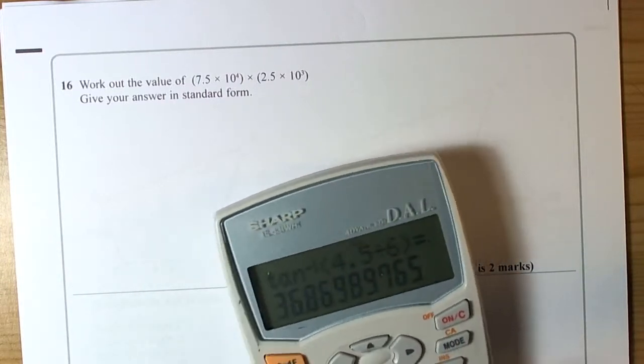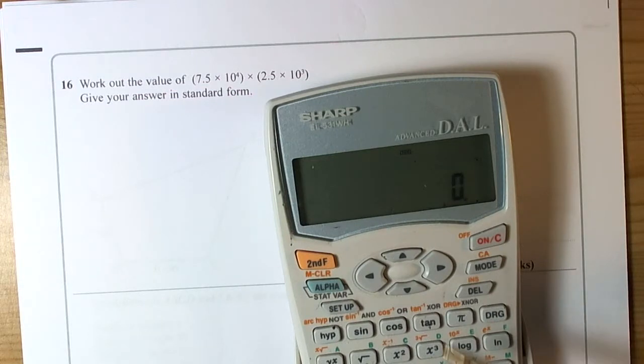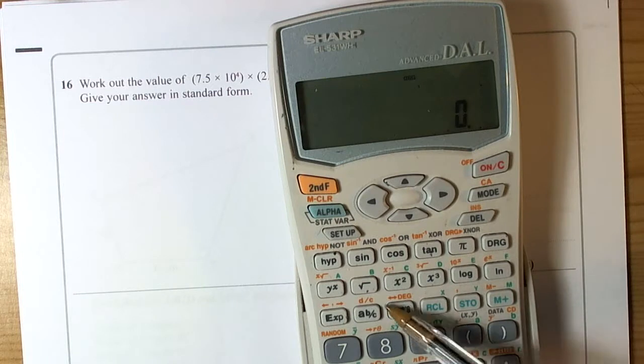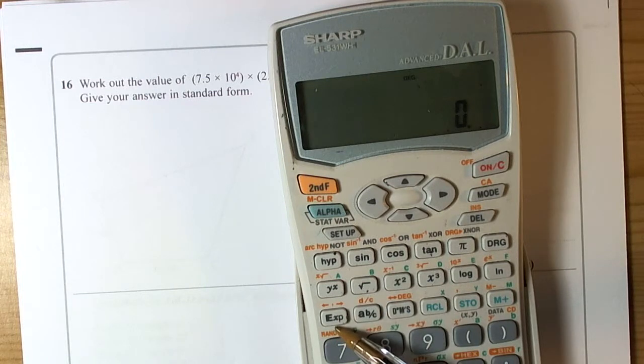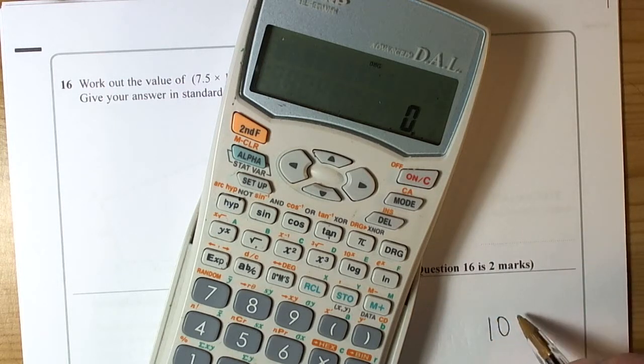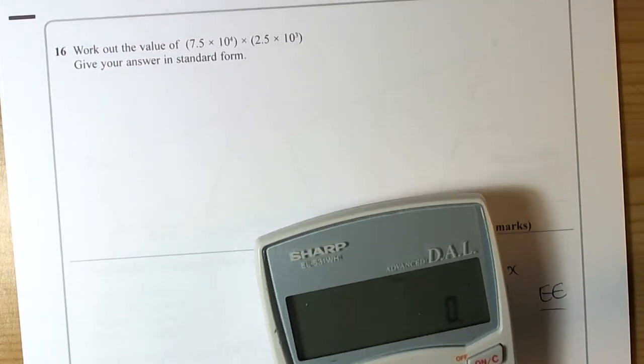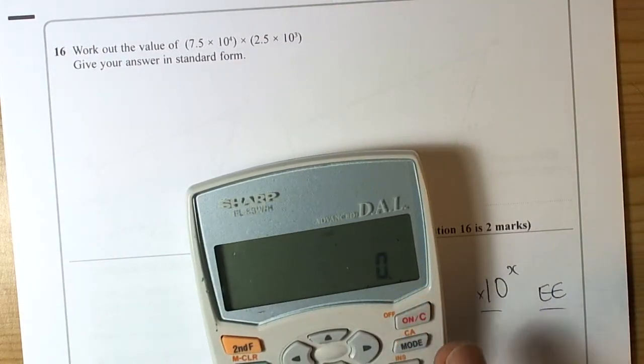So, standard form using the calculator, because it's a calculator paper. Lots of calculators have different keys. On this particular calculator, the standard form key is the exponential key here. On some calculators you'll see a key that looks like 10 with a little power of x and a times sign next to it. On some calculators it might be EE. It really depends on your type of calculator, but do learn which button it is, because it's quite a popular question to use your calculator for standard form.